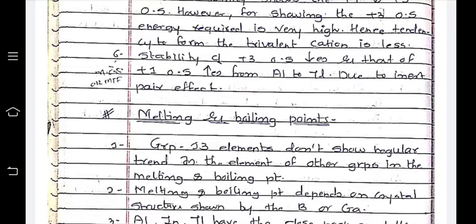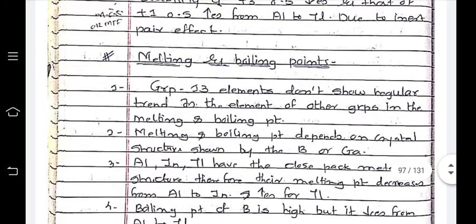Starting at aluminum there is a +3 oxidation state, but as we go from aluminum to thallium, a point arrives from where the +1 oxidation state is more stable due to the inert pair effect.